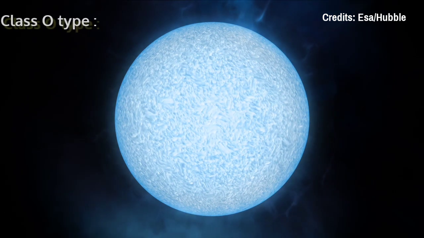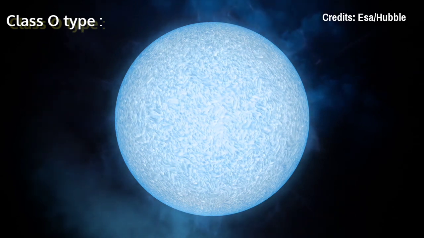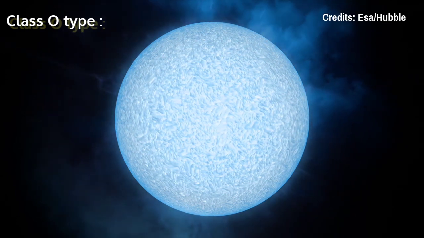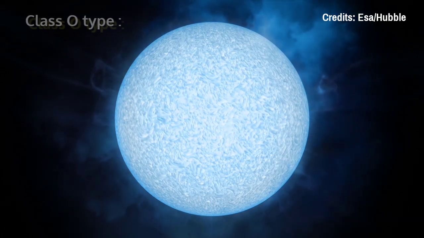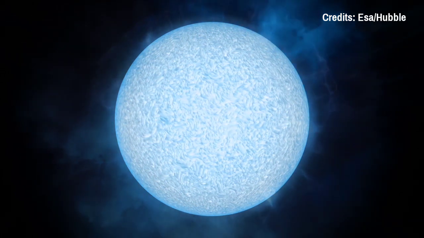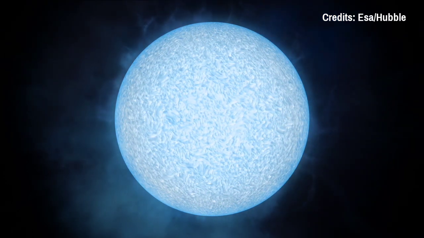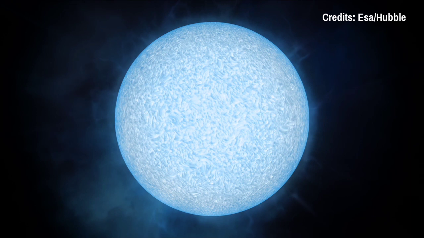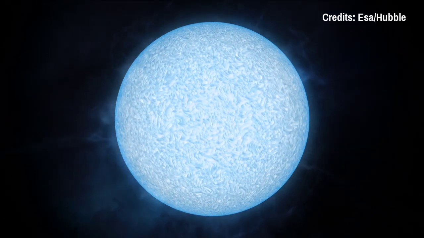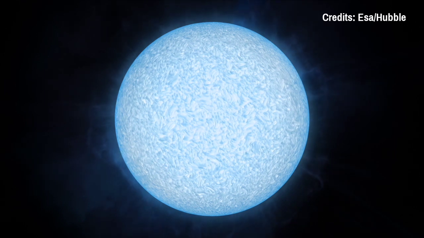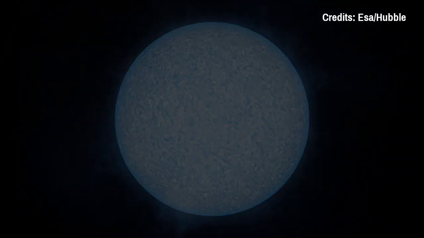Class O type. Class O type stars, or bluish-white stars, are very hot and extremely luminous stars in the universe. Their temperature is typically 25,000 to 50,000 Kelvin. O-type stars are the most massive because they have very hot cores and easily burn their hydrogen fuel and quickly leave the main sequence stage and turn into supergiants. Their spectral lines are mostly ionized helium. Main sequence stars in this class type are very rare.